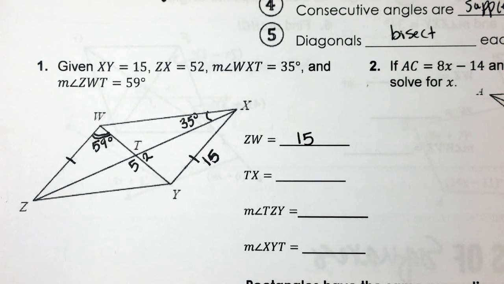TX equals, Zamar, you got this one? Now you got this one, Cliff? So you answered the harder one. Okay. Explain to me why, Cliff. They gotta give me a better explanation than that.